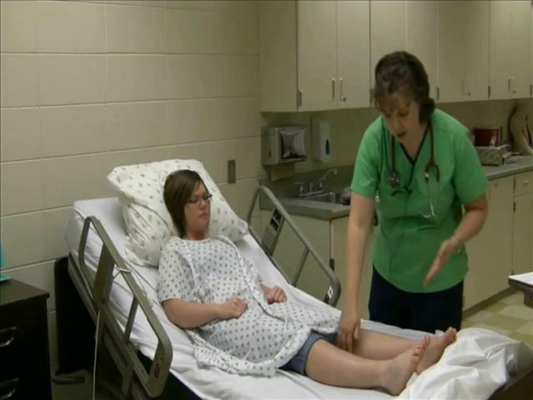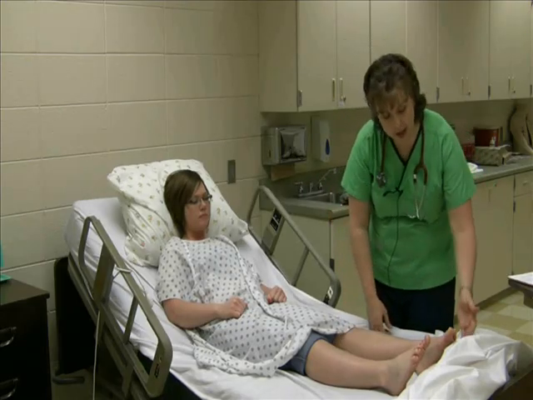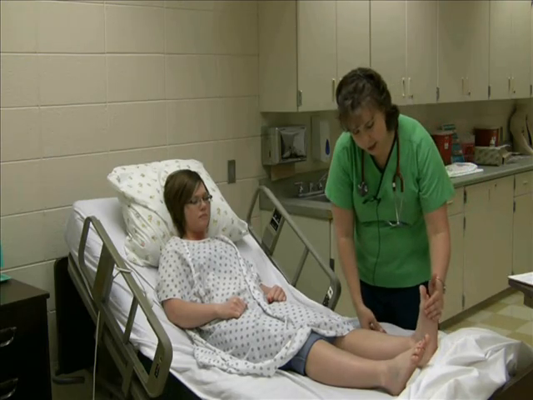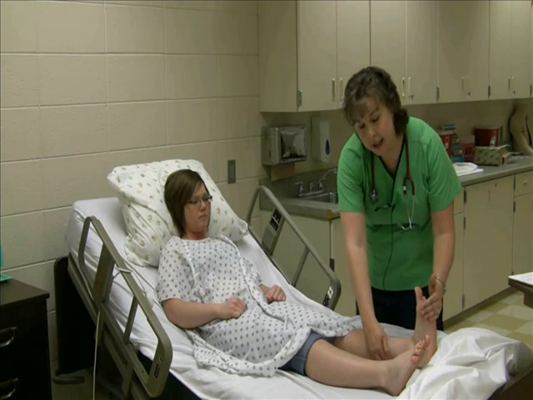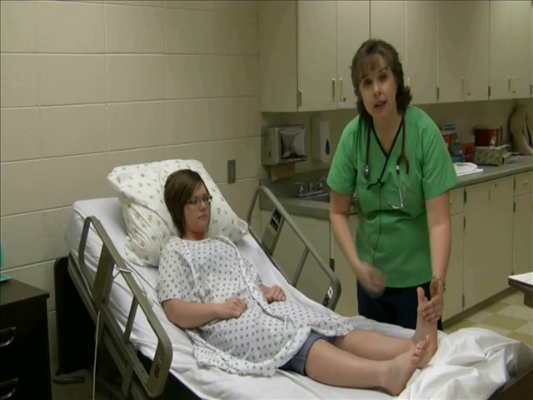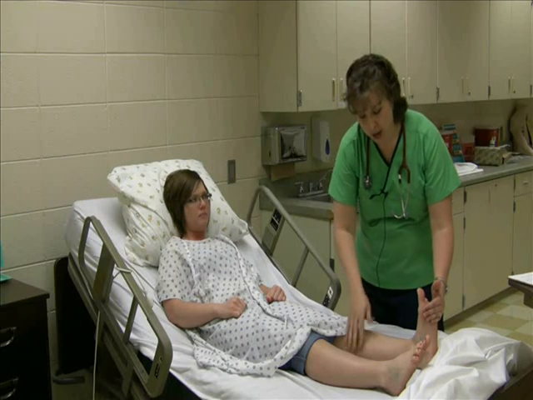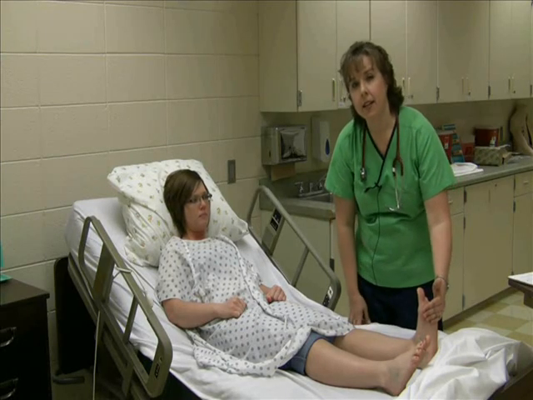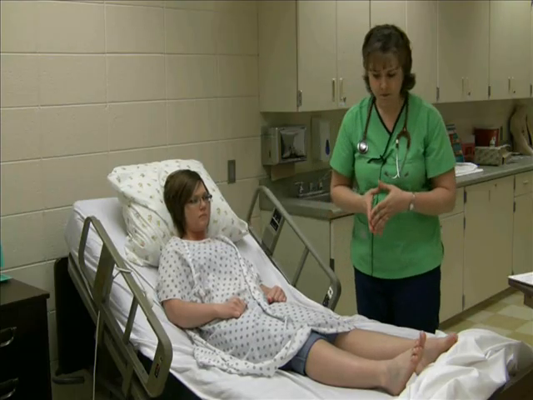Also, when we're checking for different vessels within the body, we need to assess for a Homans sign. That would mean a blockage within the vessels within the legs. To do that, we have the person flex their foot, point their toes up into the air, and ask about any calf pain or tenderness that they would have. If they have pain or any swelling or redness within that calf area, that can indicate a blood clot within that leg, and further intervention would need to be taken as well.